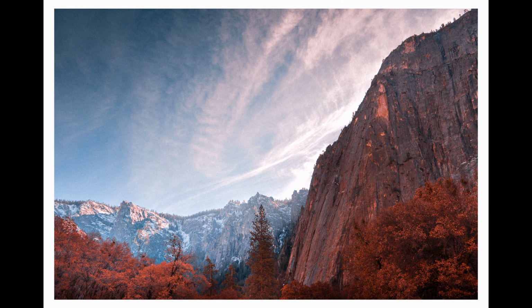Now, before we end things out here, guys, I'm going to show you one more picture. This one right here. What do you think about that? Do you think that's a film picture, one made from film, or do you think that's a digital picture, one made with a digital camera? I would be incredibly interested to hear your thoughts.